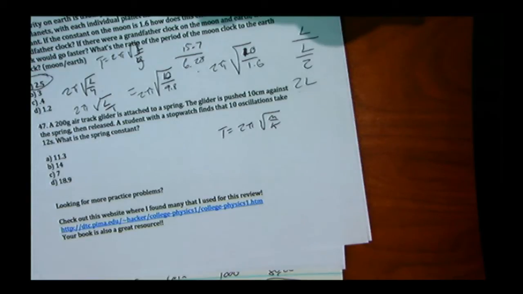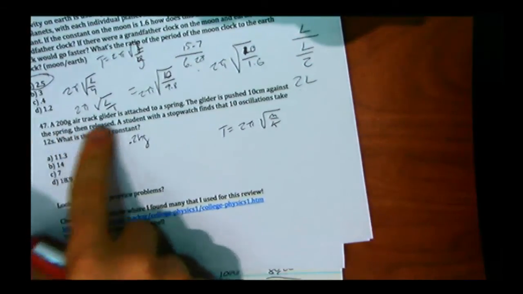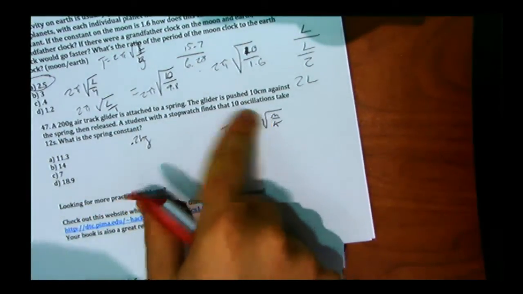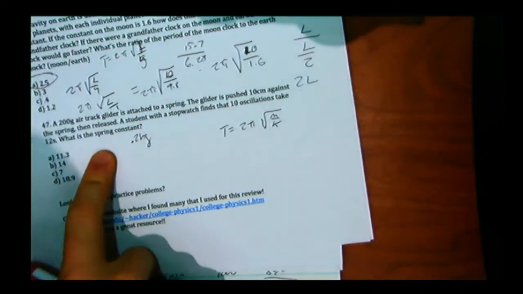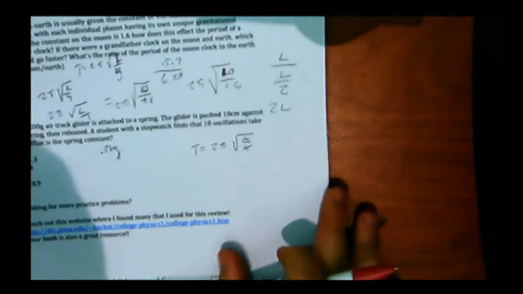All right, so it's 0.2 kilograms. The displacement's 10, the spring then released. The student with the stopwatch finds 10 oscillations take 12 seconds. What is the spring constant? Okay, so 10 oscillations, that's 10 cycles, and it takes place in 12 seconds. So what can we do to solve for that? What are we solving for with those two variables? Frequency, there we go. Frequency is equal to the number of cycles over seconds. So if we had 10 oscillations in 12 seconds, we get 5 over 6.